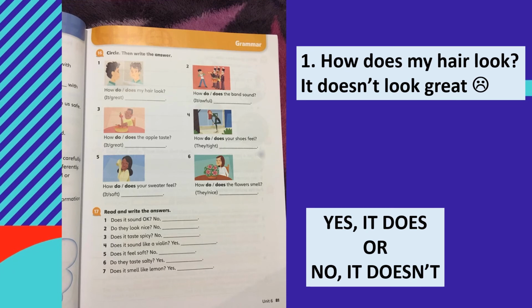In page 81, we are going to start with the exercise 16, and the instructions are to circle and then write the answer. Here also we are going to continue practicing with do and does and also with some verbs. For example, in number 1, we have to look at the picture of a boy that looks tired and with messy hair. So the question is, how do or does my hair look? Here we're talking about the hair, so we are going to use does. How does my hair look? Here the verb that we are using is look, so we are going to write the next answer. It looks great.